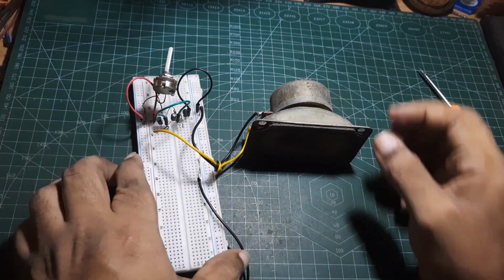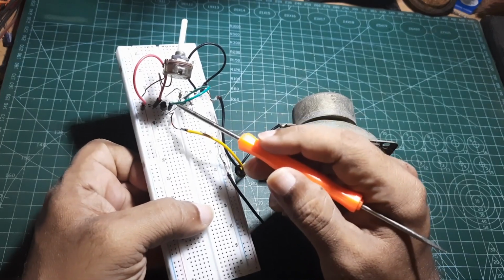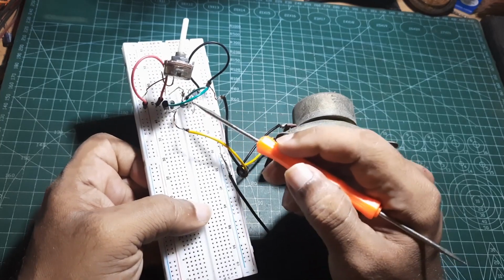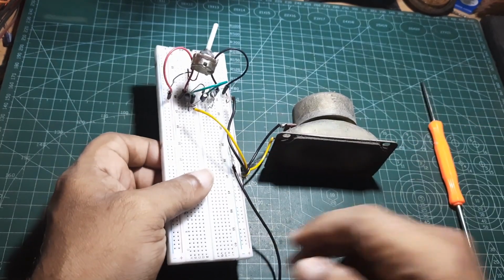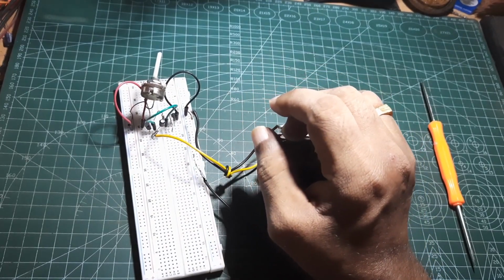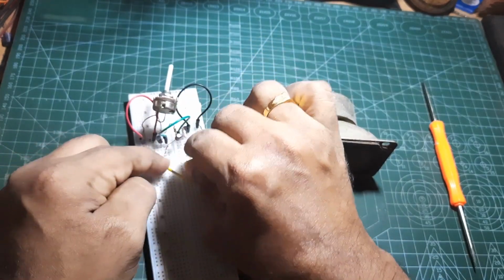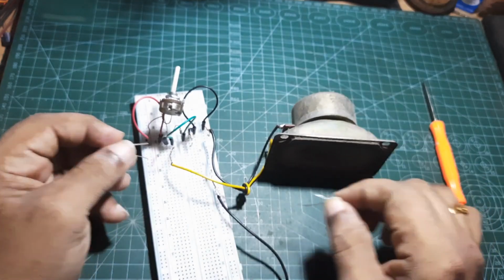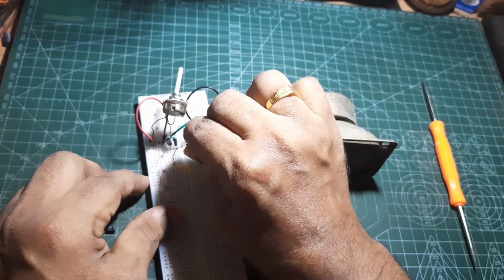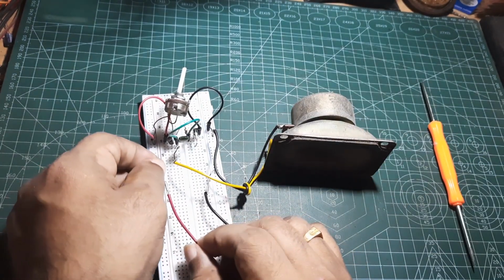So this is the frequency determining capacitor. The frequency is determined by this capacitor and this resistor. So we'll just change the capacitor here and place another capacitor, and we'll just connect it.